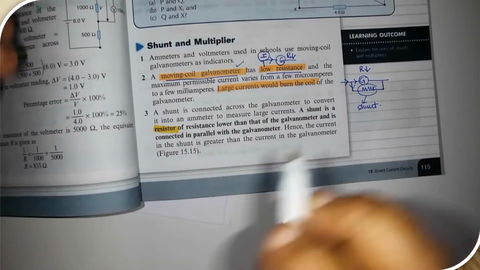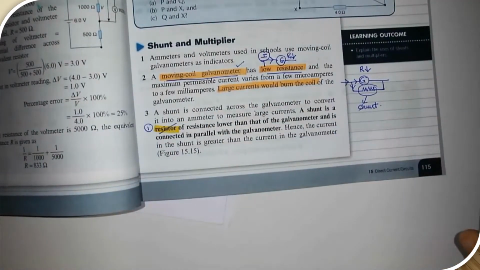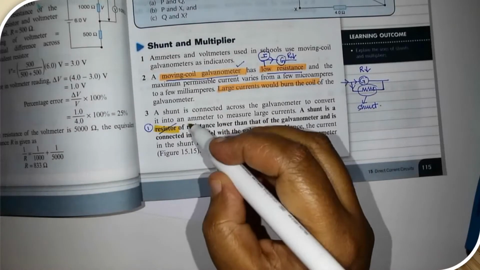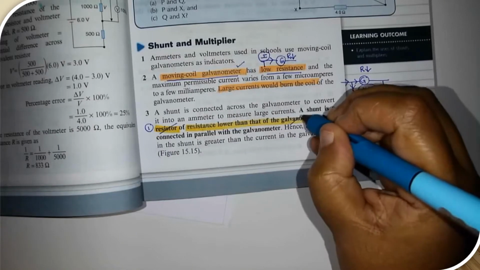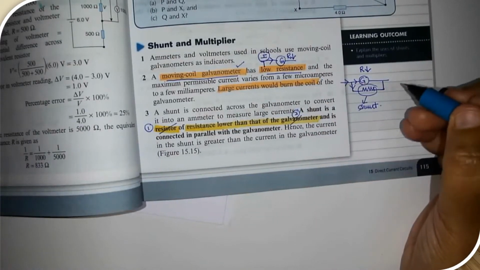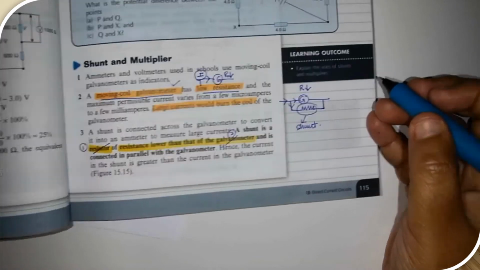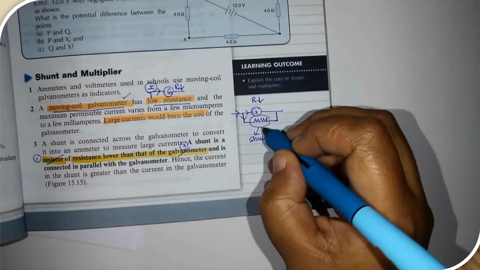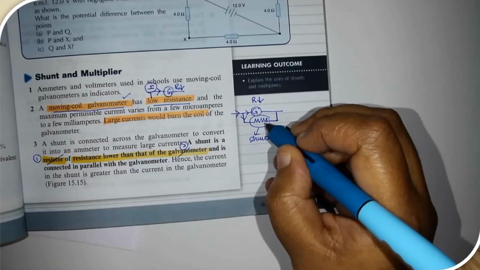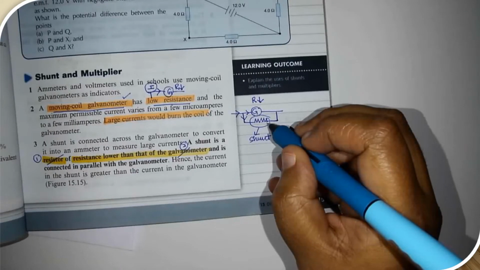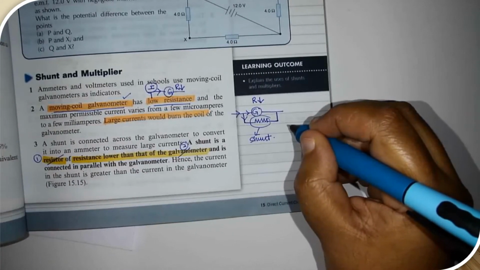The keyword here is a resistor. The second keyword is the resistance is lower than that of the galvanometer. Why? Because the resistance of this shunt resistor will be lower. This makes sense, class, because we know the formula V equals IR.